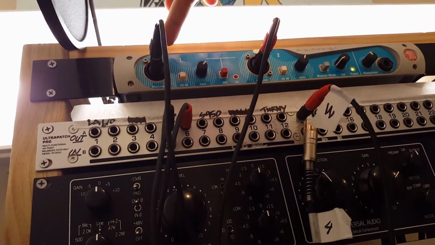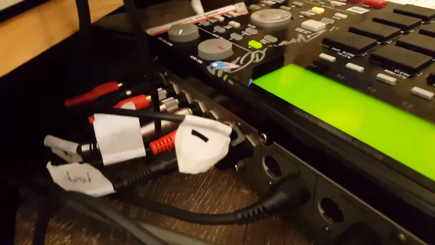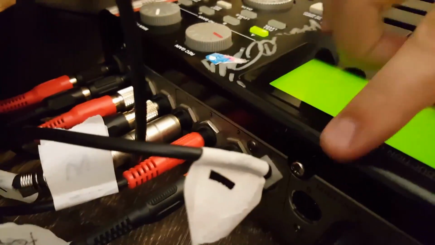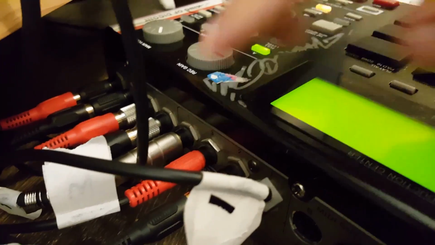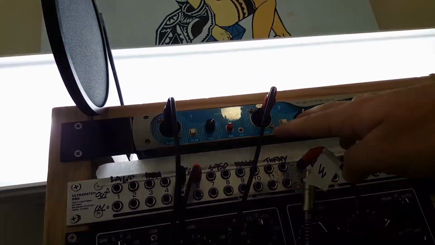Again, this is 1 and 2. They come together to form my stereo. But on the back of my MPC, channel 1 and 2 is actually mono. So I don't want to run channel 1 and 2 into channel 1 and 2 here. There's a difference. Do you know what I'm saying?